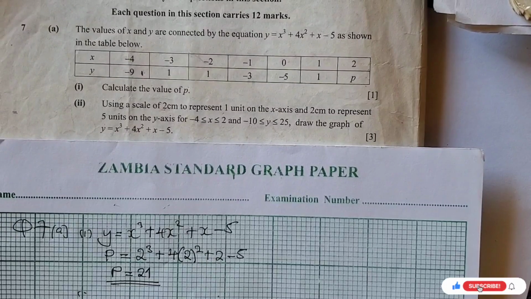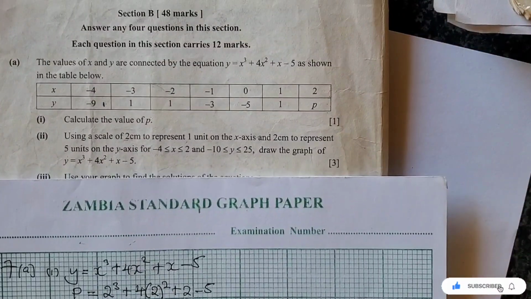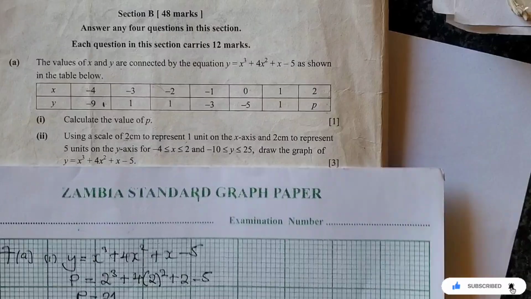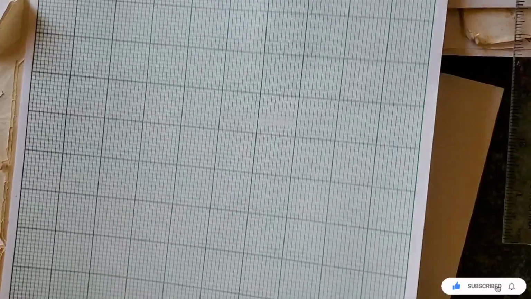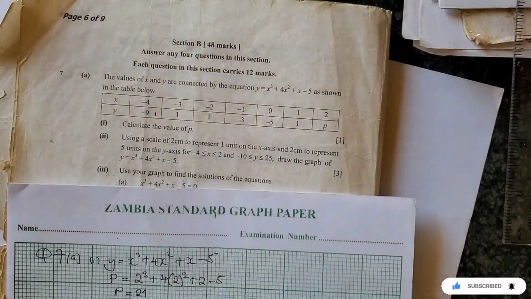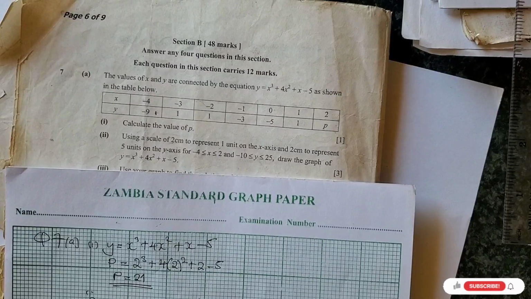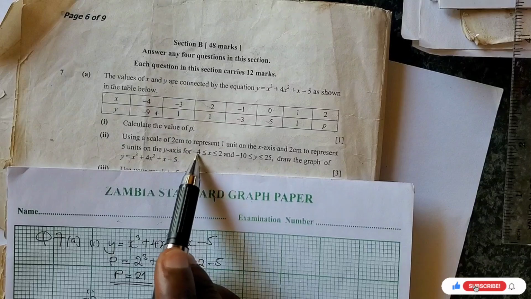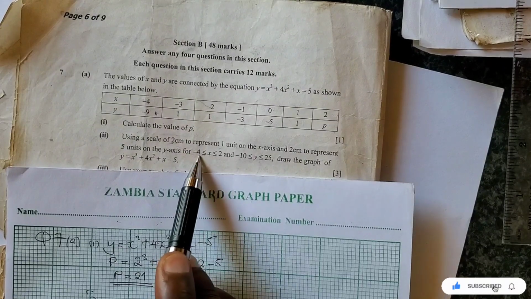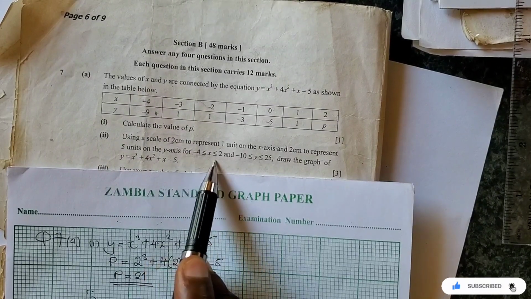This is very simple. Since it has both negatives and positives, let's do this. So this is our graph. Make sure you know the units. On the x-axis, 2 centimeters represent 1 unit. The range is from 0 to minus 4, and 0 to 2.